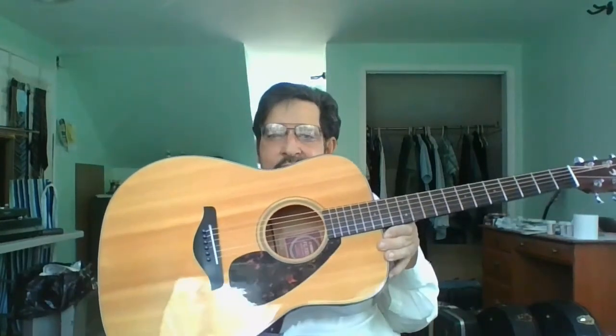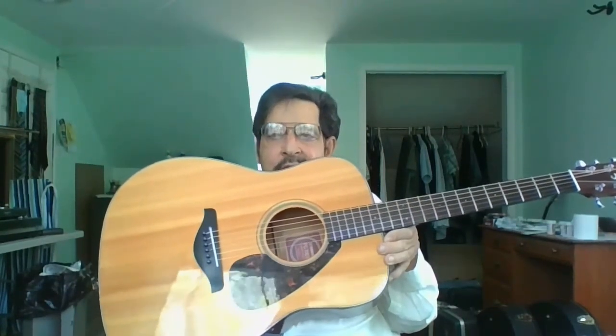Okay, so these guys here, they're just there to hold the strings in. Okay, they're pegs. Okay, and pretty much that's the parts of an acoustic guitar, which this is an acoustic guitar.